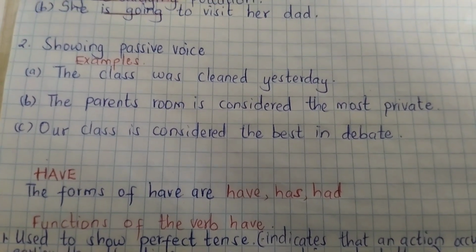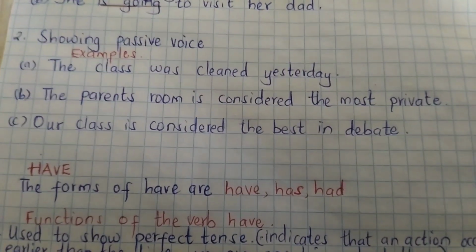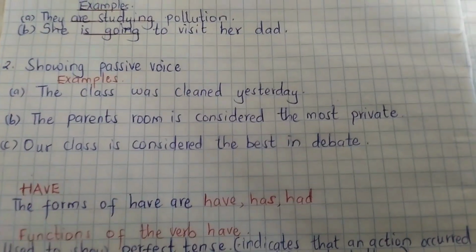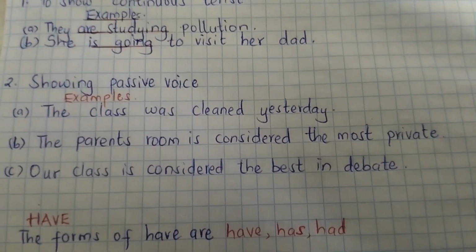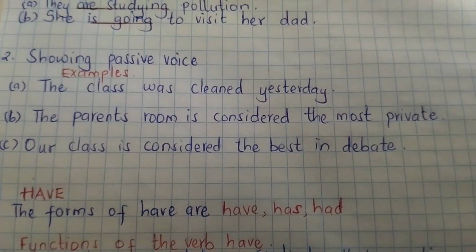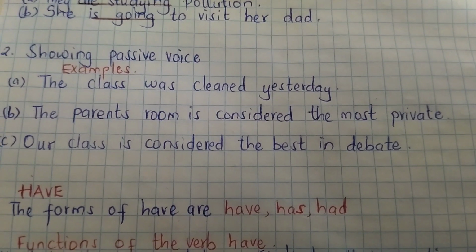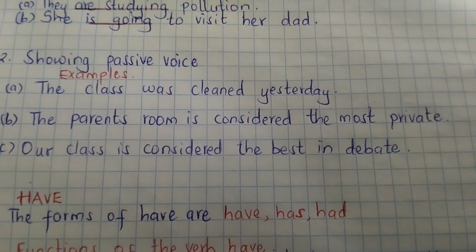We concentrate on the verb. For example, the class was cleaned yesterday. Who did it? We don't know, but we even do not want to know. The class was cleaned yesterday.